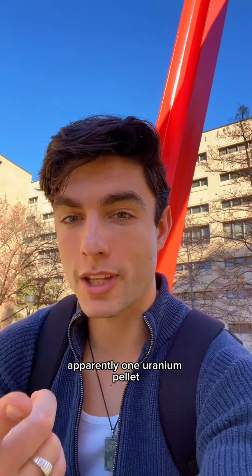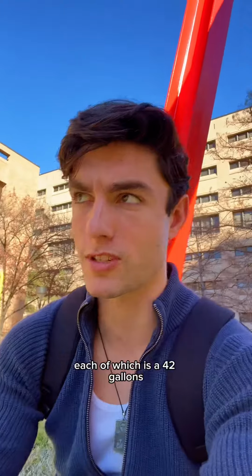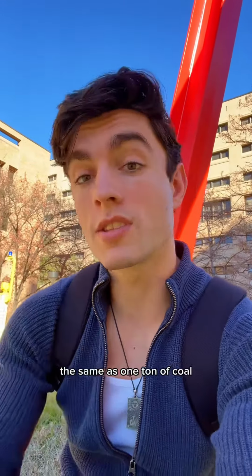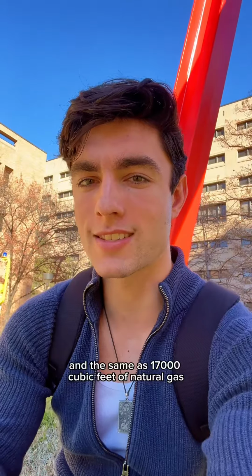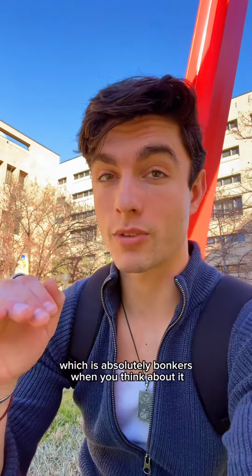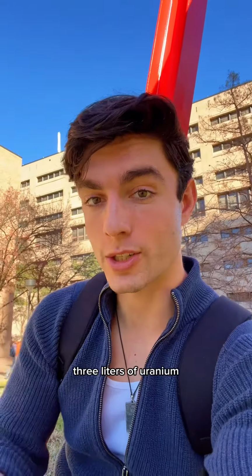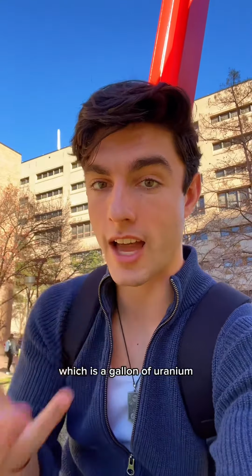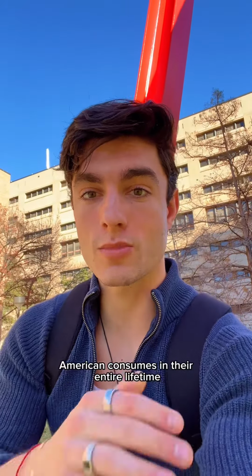Apparently one uranium pellet, which is the size of your fingernail, has the same energy as 3 barrels of oil, each of which is like 42 gallons, the same as 1 ton of coal, and the same as 1,700 cubic feet of natural gas, which is absolutely bonkers when you think about it. And with an inefficient reactor, 3 liters of uranium, which is a gallon of uranium, contains the same amount of energy as your average American consumes in their entire lifetime.